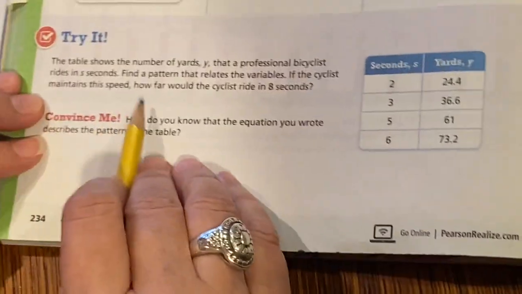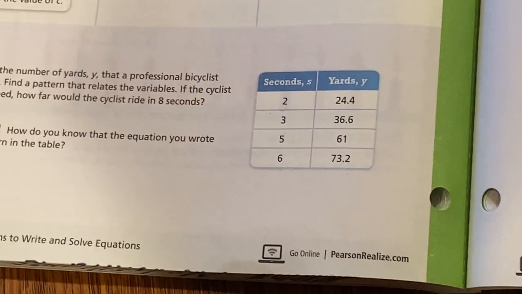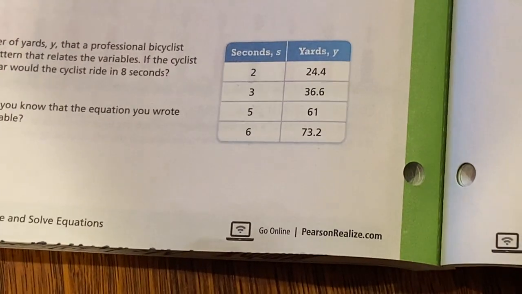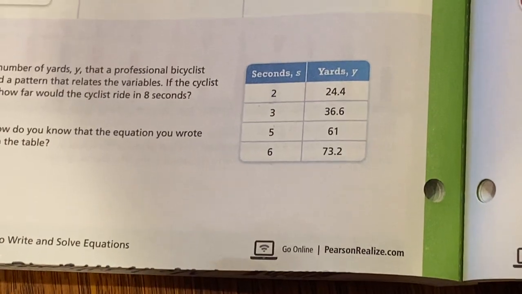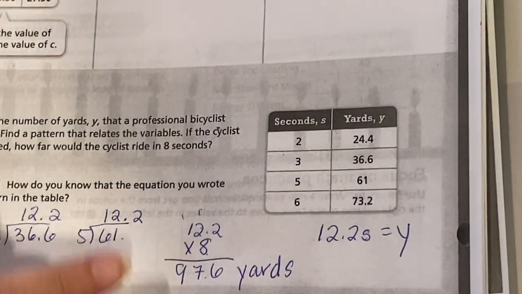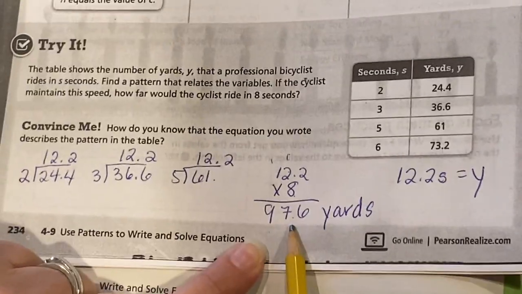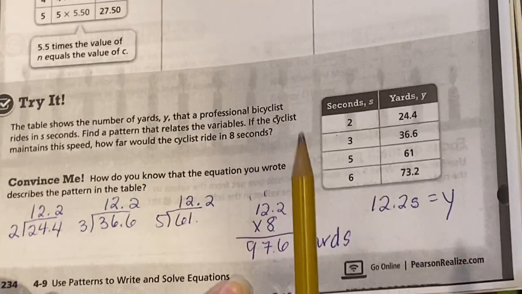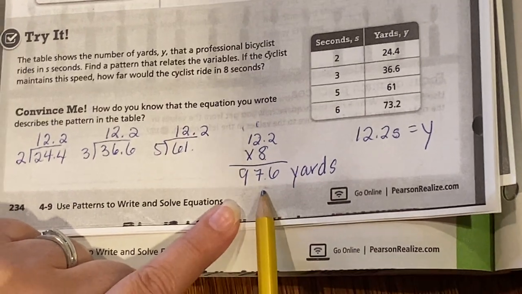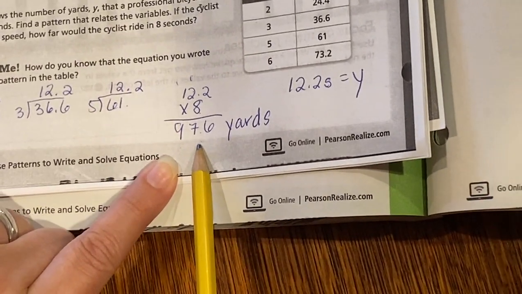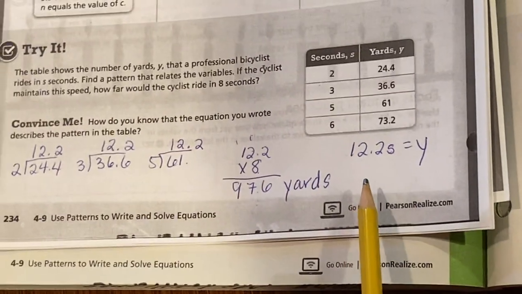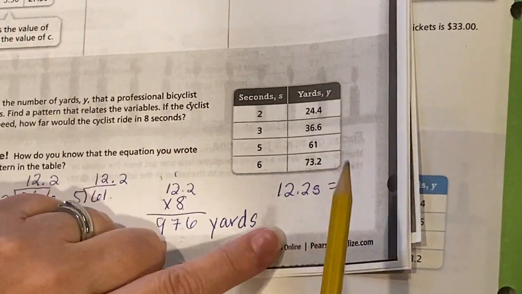If the cyclist maintains that speed, how far would it travel in 8 seconds? Well, 8 times 12.2 is 97.6. So that's how far they would travel in 8 seconds. What's the equation that shows that relationship?